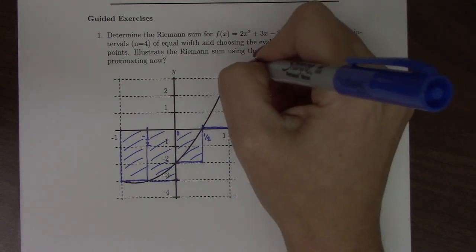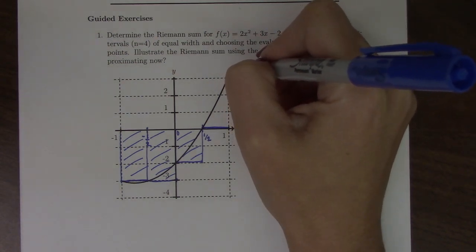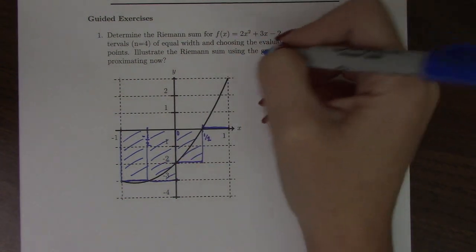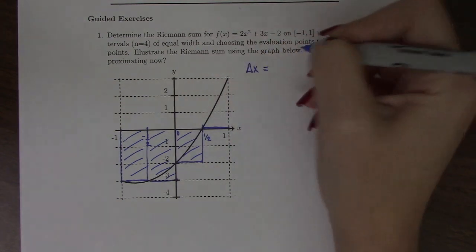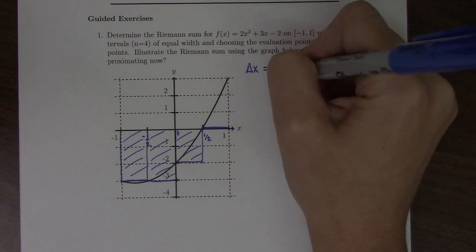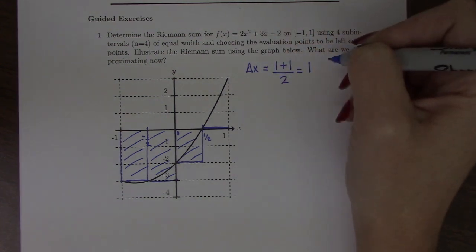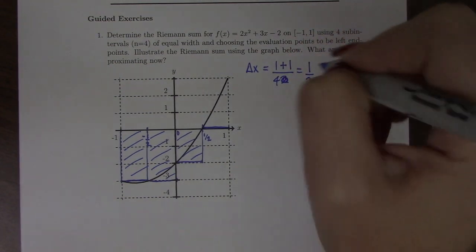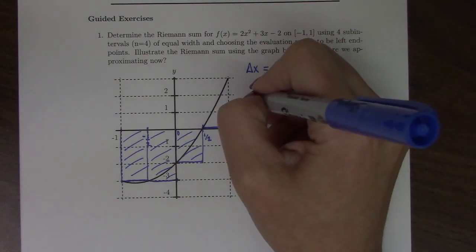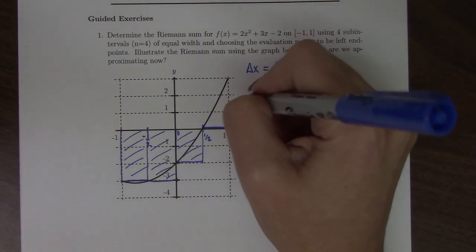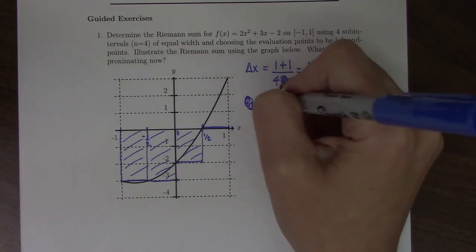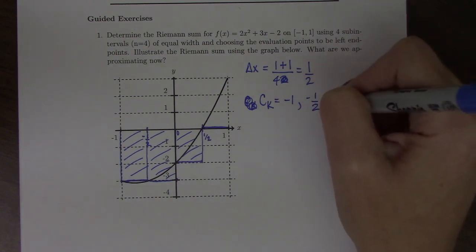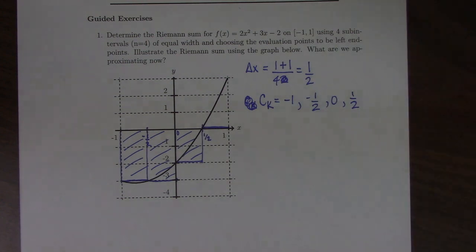So for my left endpoints, I want to plug in f of negative 1, f of negative 1/2, and f of 0. So my widths were 1 minus negative 1 over 4, because I had 4 rectangles, and I get they're 1/2 wide. Then my c sub k, well, we don't have to write it in terms of k. My c's, I can actually list them out, are negative 1, negative 1/2, 0, and positive 1/2.